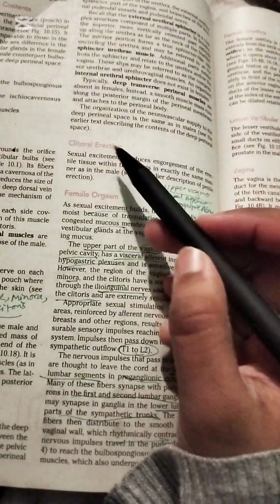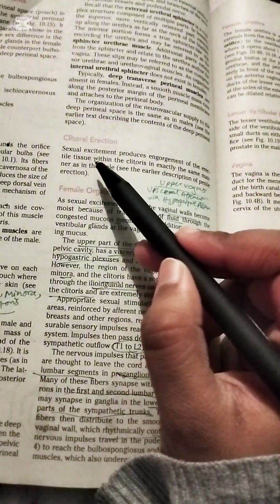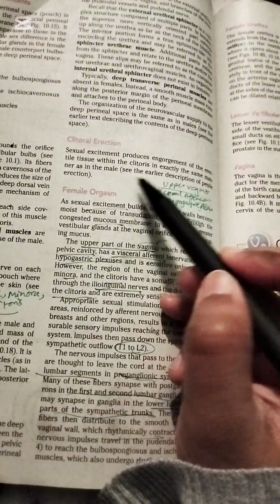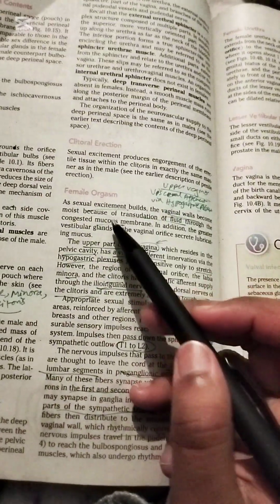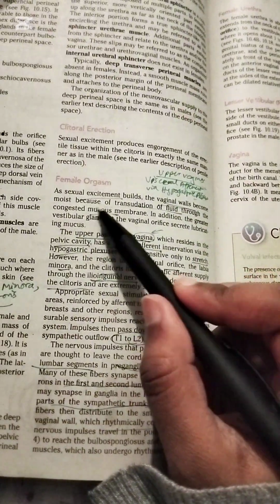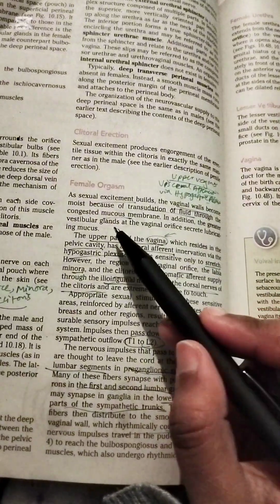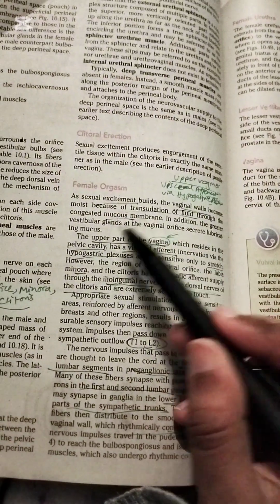Now let's talk about the erection of the clitoris. Sexual excitement produces engorgement of the erectile tissue within the clitoris in exactly the same manner as in males. Now let's talk about female orgasm. As the sexual excitement builds, the vaginal walls are going to become moist because of transudation of fluid through the congested mucous membrane. In addition, the greater vestibular glands at the vaginal orifice will secrete lubricating mucus.